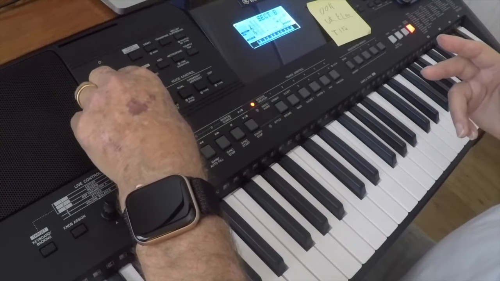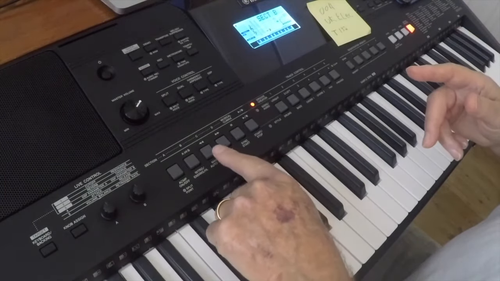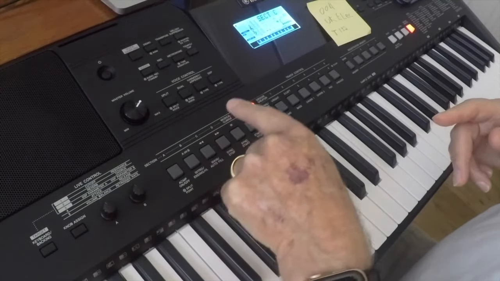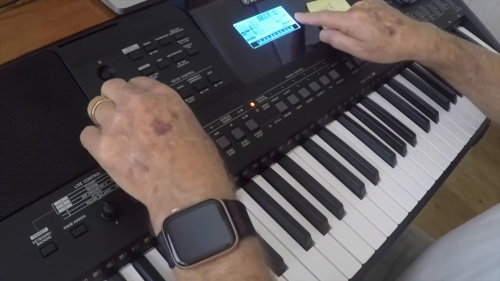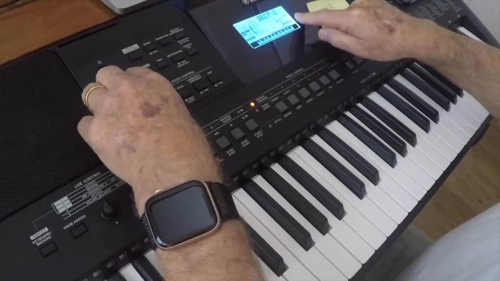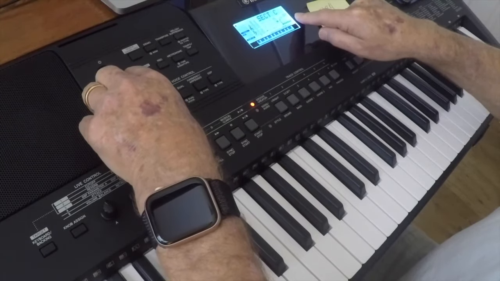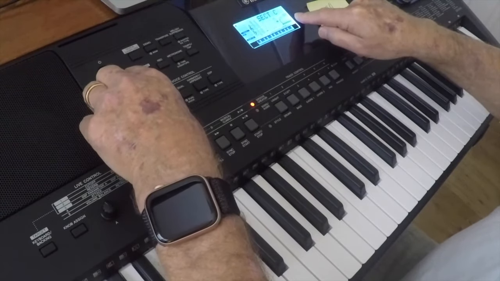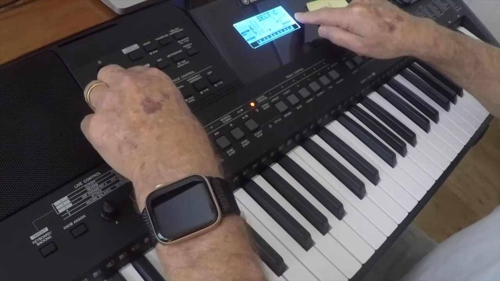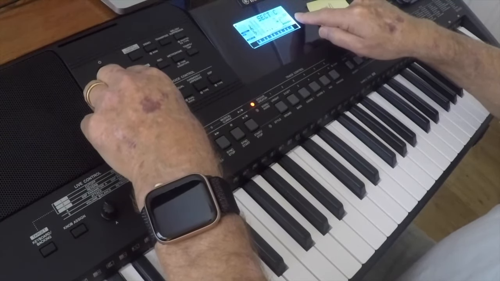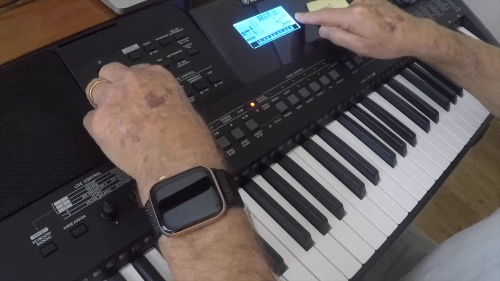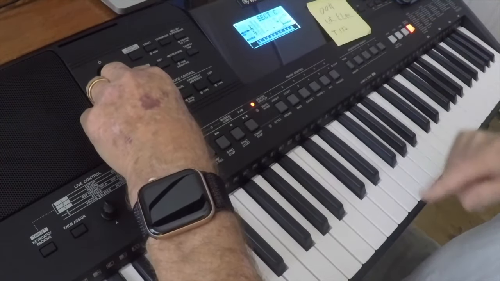Okay, let's go to section C. Ready? Click. And I'm looking to see how many measures are in section C. 4, 5, 6, 7, 8. So section C has 8 measures, and then it repeats.